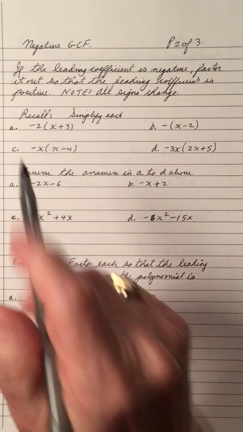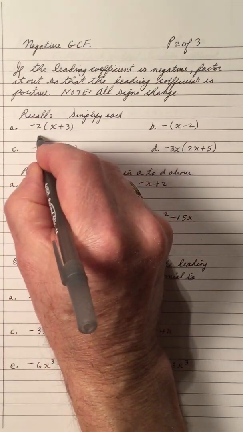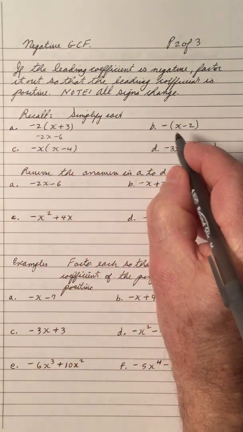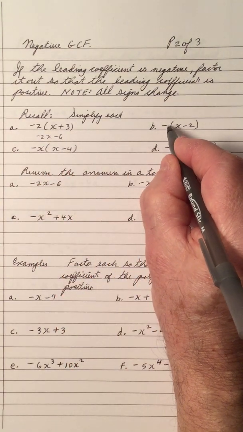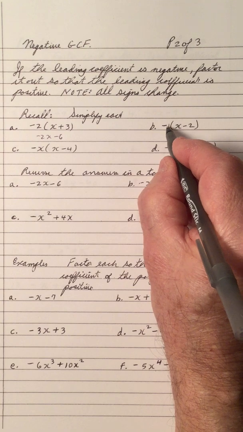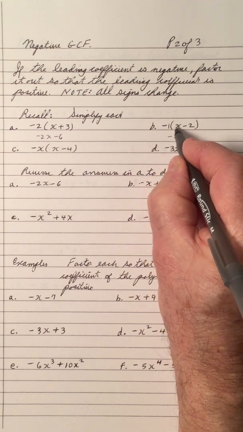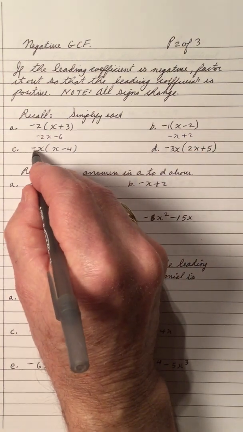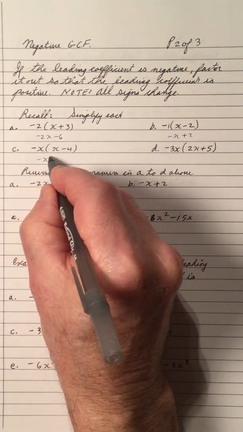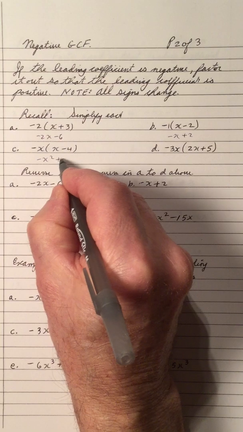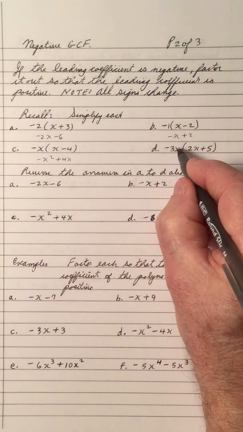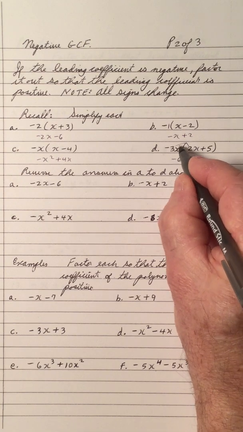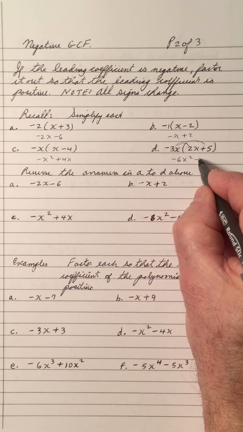Let's simplify these. Negative 2 times x is negative 2x. Negative 2 times 3 is negative 6. As a negative, we could put a 1 here if we want. Negative 1 times x. Negative 1 times negative 2. Negative x times x, negative x squared. Negative times negative, positive 4x. Negative 3x times 2x is negative 6x squared. Negative 3x times 5 is negative 15x.